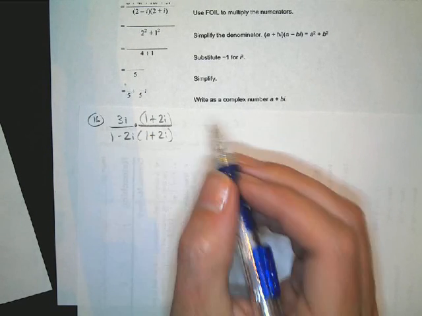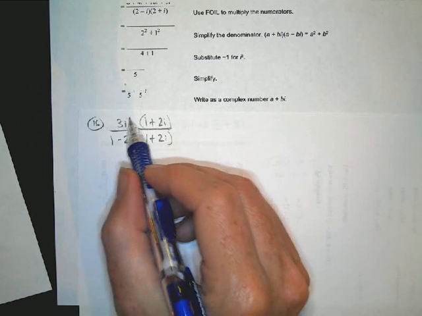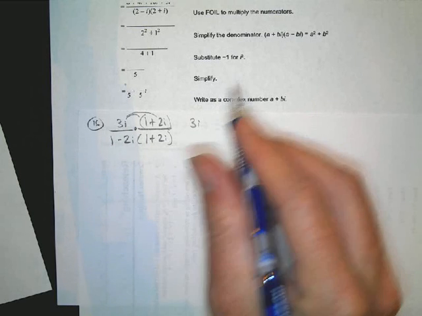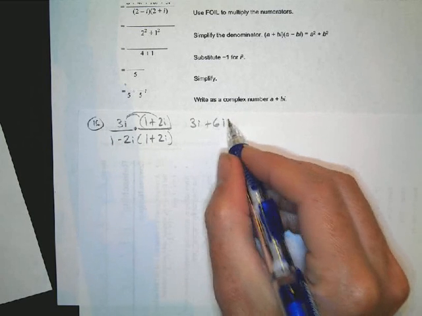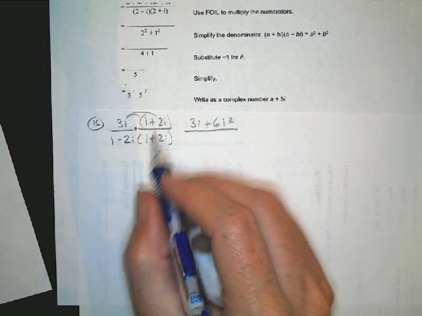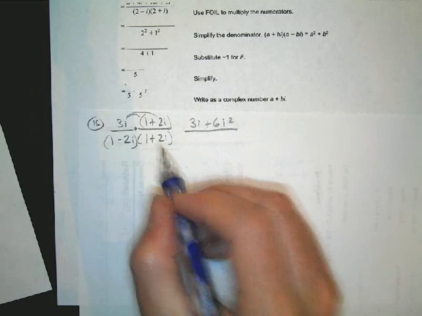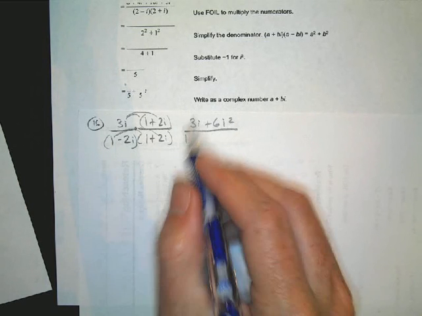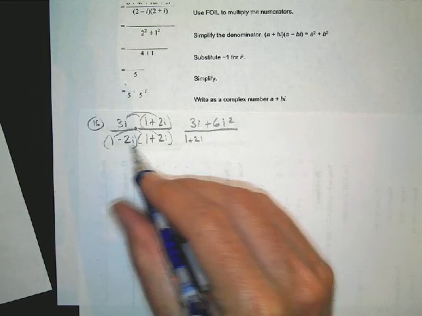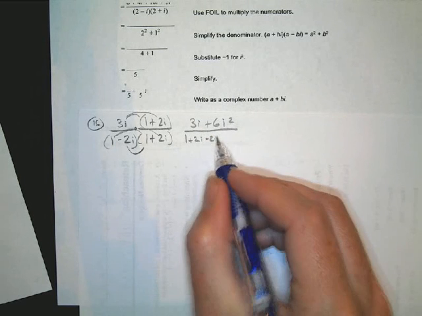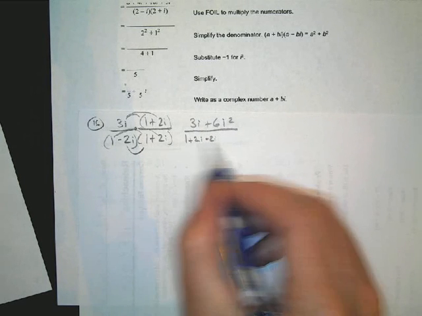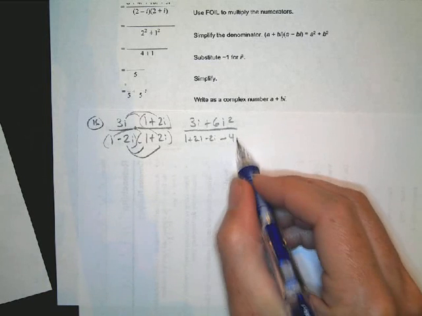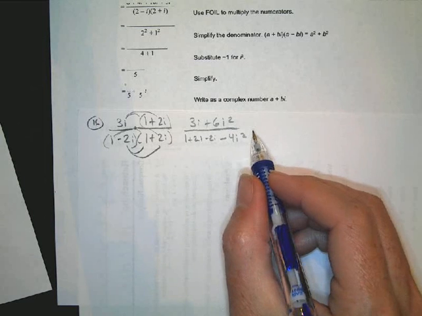At this point, because I'm multiplying, I'm going to have to distribute. Let's start with the top. 3i times 1 is 3i, and 3i times a 2i is a plus 6i squared. On the bottom, let's use the distributive property again: 1 times 1 is 1. A 1 times a 2i is a plus 2i. And here we have a minus 2i, and that's why we did the complex conjugate, so we can get those to go away. Then a negative times a positive gives me a negative 4i squared.